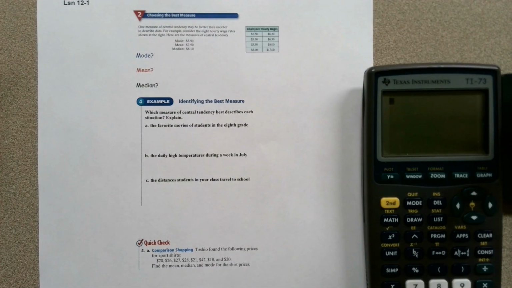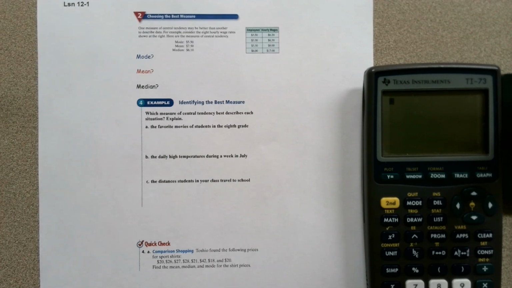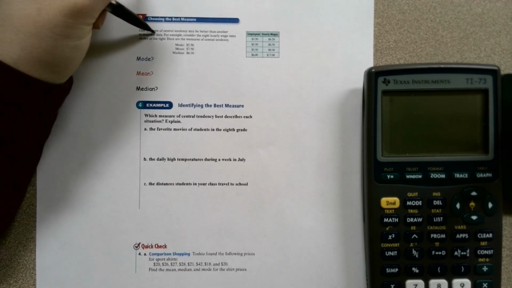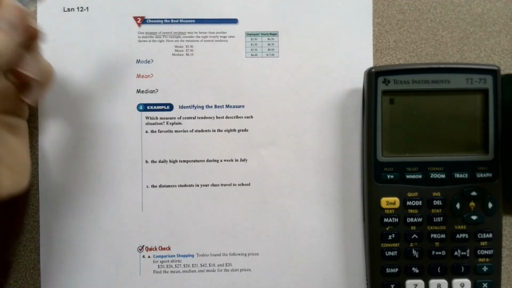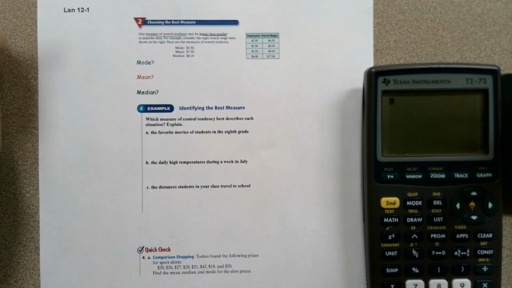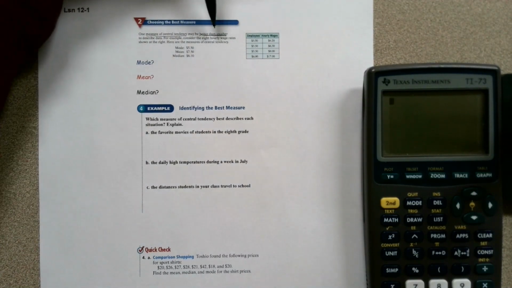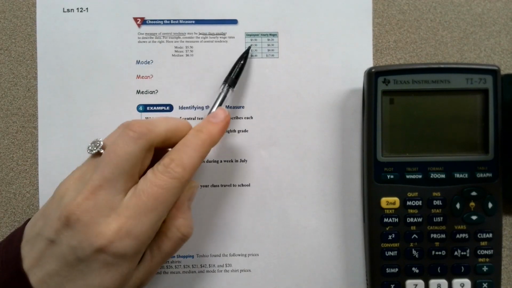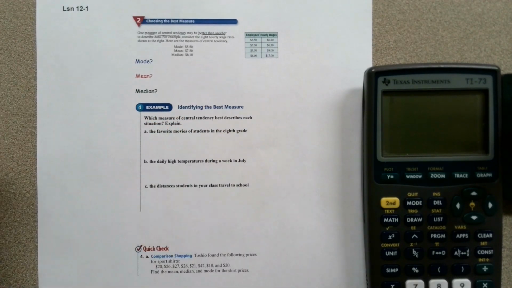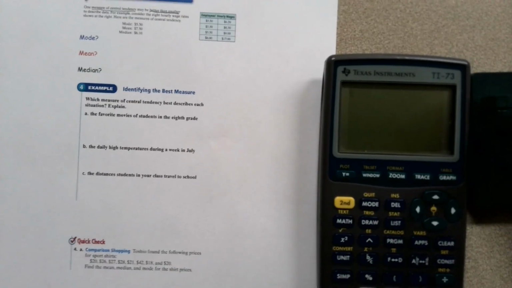The final part of this lesson is we have to be able to look at each measure of central tendency and determine which one is actually describing the data better than the others. So to do that, we have to find all 3 of them, which is already done for us. We have the data here talking about employees' hourly wage. I'll zoom in here so that you can see it a little bit more.